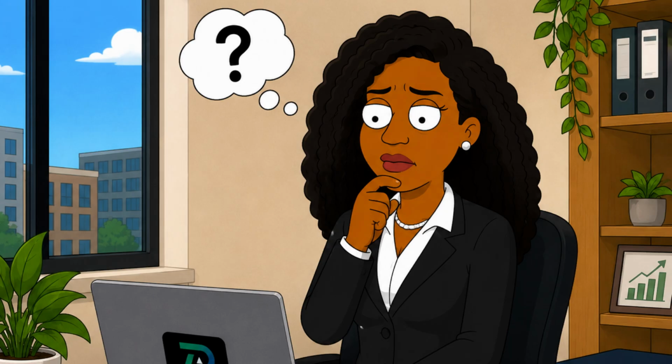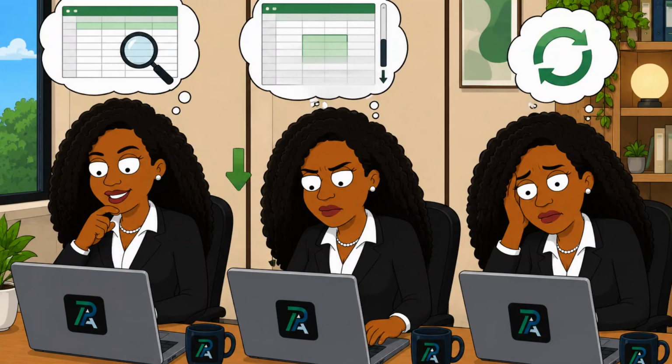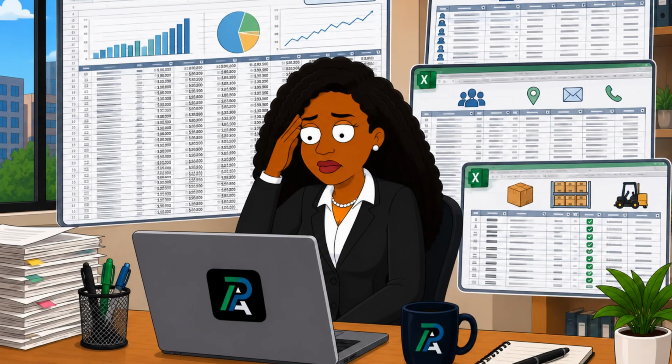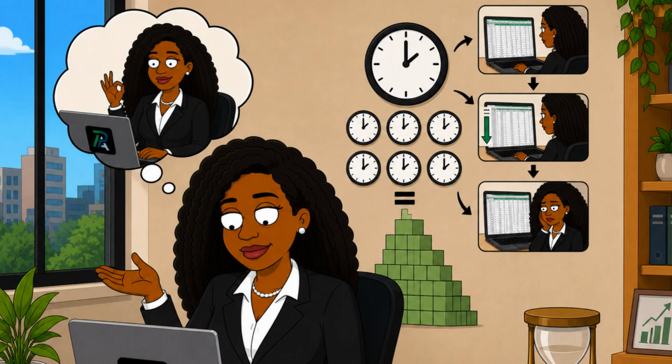Have you ever been scrolling through an Excel spreadsheet and suddenly realized, wait, what column am I even looking at? You scroll back to the top, find the headers, scroll back down. A few seconds later, you have to do it all over again. It doesn't seem like a big deal. But if you're doing that dozens of times a day, those few seconds start adding up.